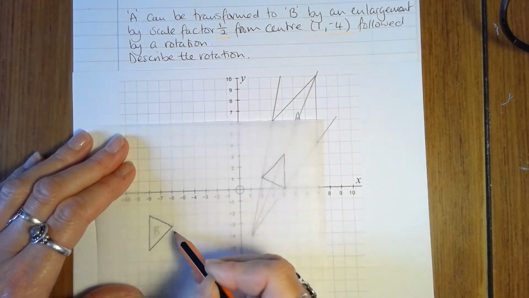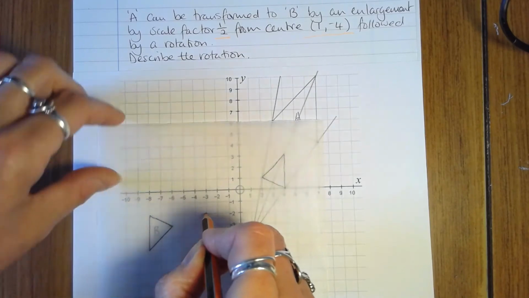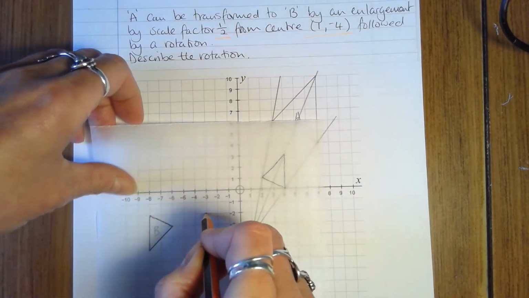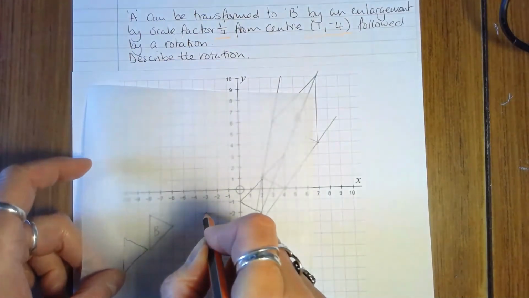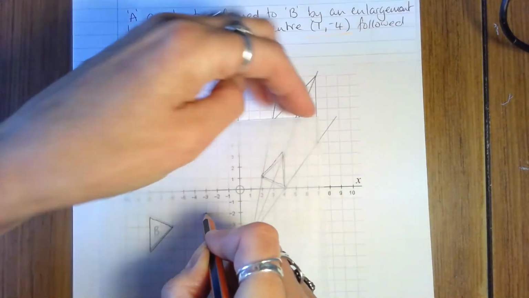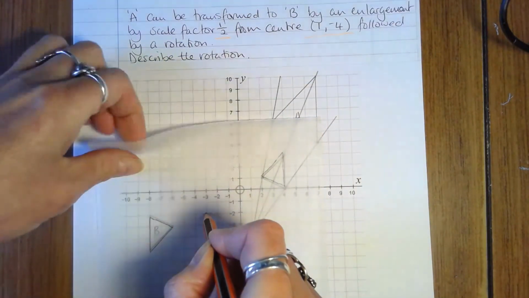So about halfway, I think, is about here. So I try that. I put the point of my pencil on the centre and then try rotating this. Well, that's too far across to the left, so I need to be a bit closer to this shape. So I'm going to move one across.